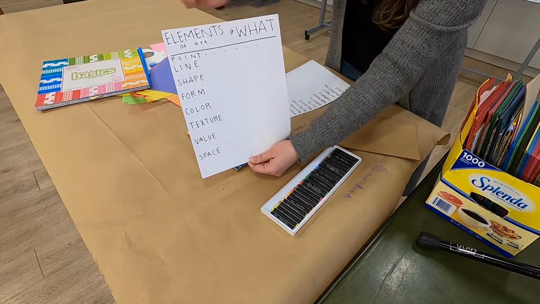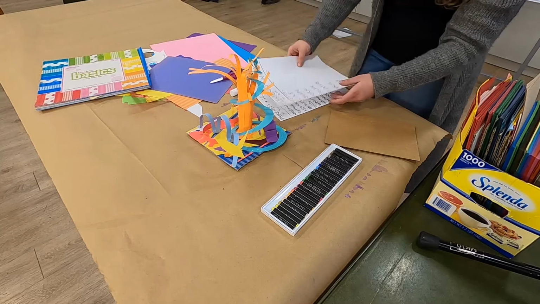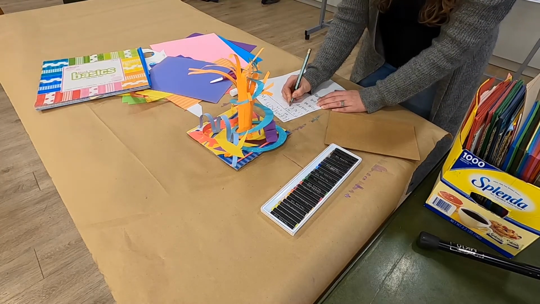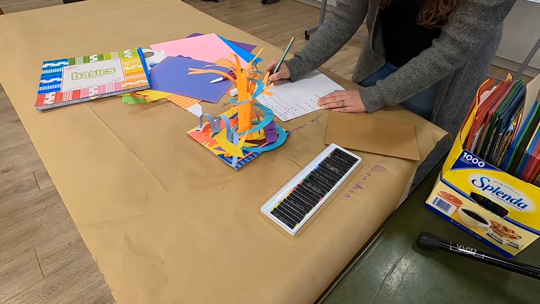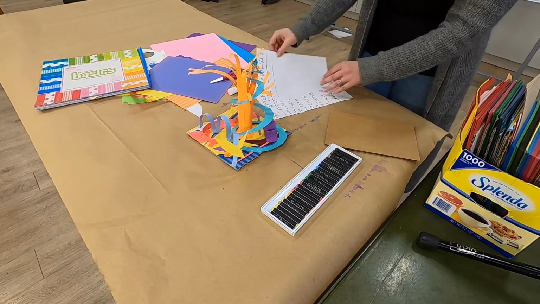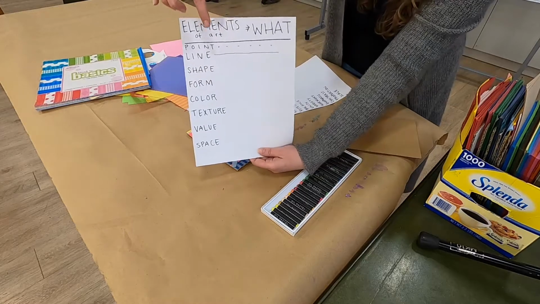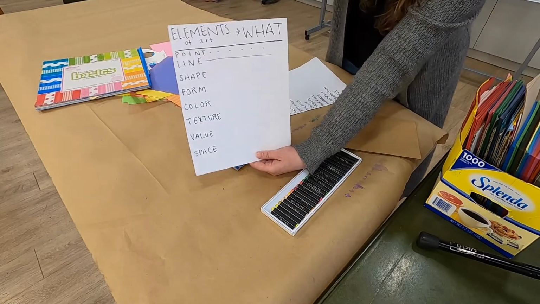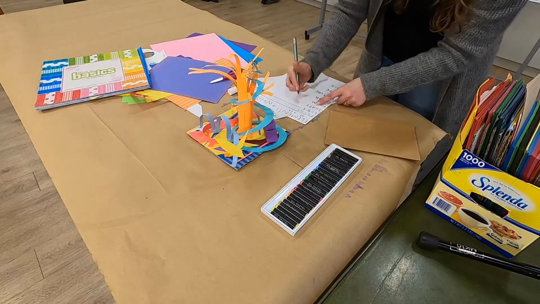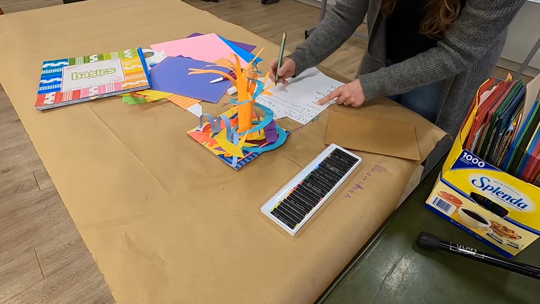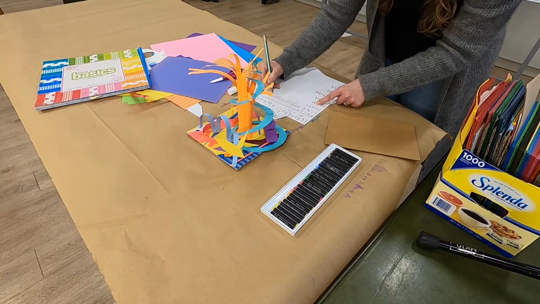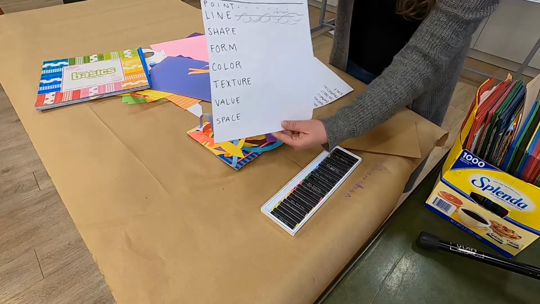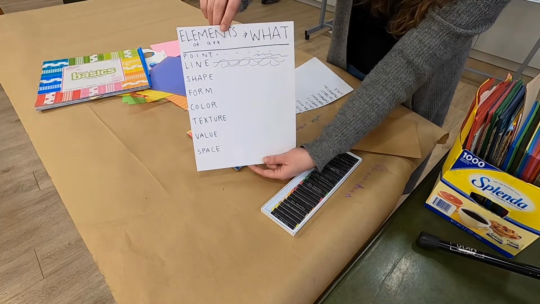The next one is line, and line is related to point because you start with a point and then you draw a line. A line is just a point in motion that just keeps on going. Lines can be straight like this. They can be curvy, or squiggly, or jagged. Lines can do all sorts of different things.